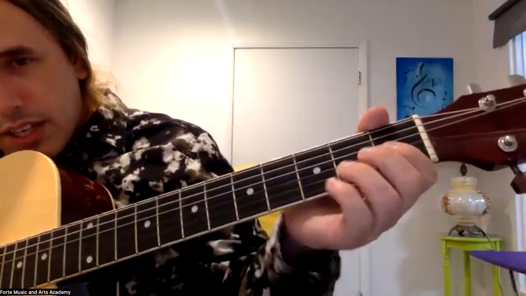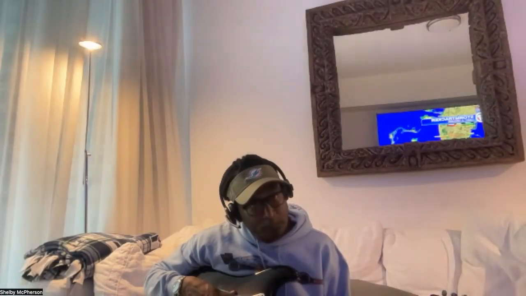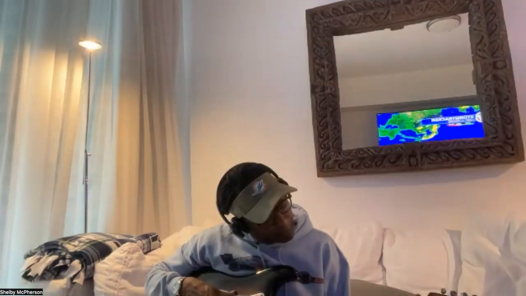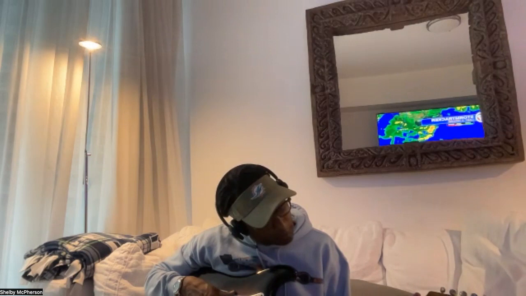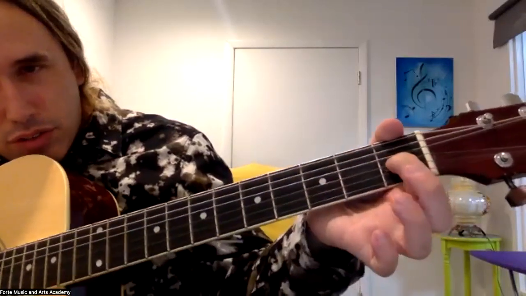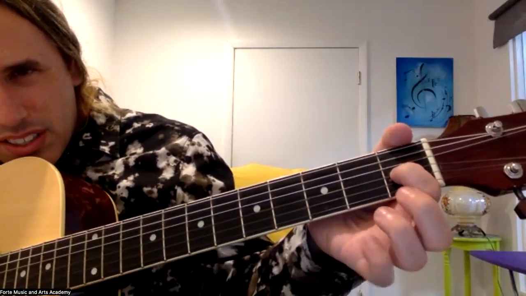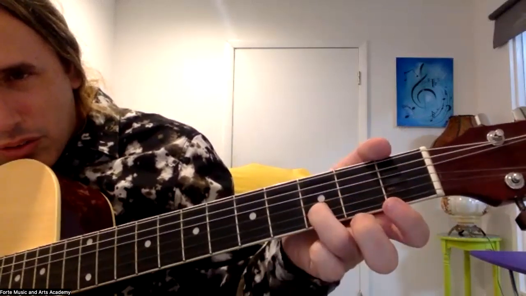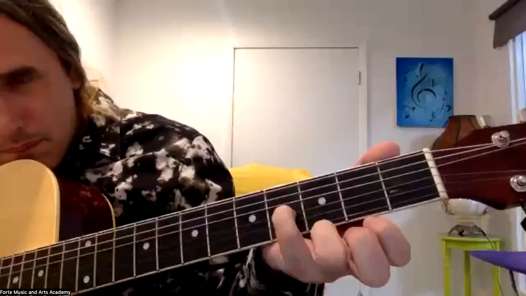Then we'll go to the G string. This is open G, and the first fret is going to be G sharp. Then the second fret is going to be A, the third fret is going to be A sharp, and the fourth fret is going to be B.